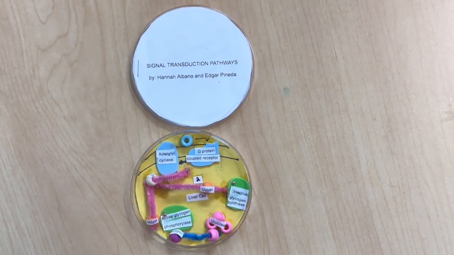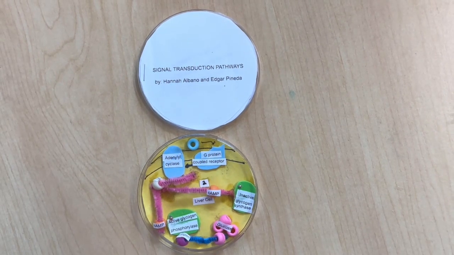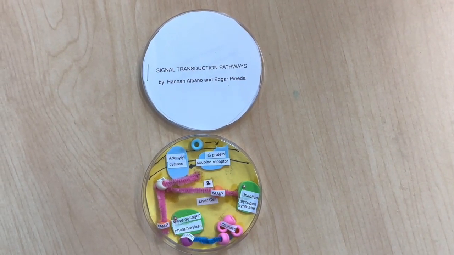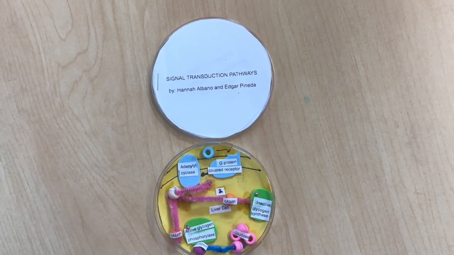Signal transduction is the second step of the cell signaling process. The transduction stage converts a signal to a form that can bring about a specific cellular response. These steps usually occur in what are called signal transduction pathways.